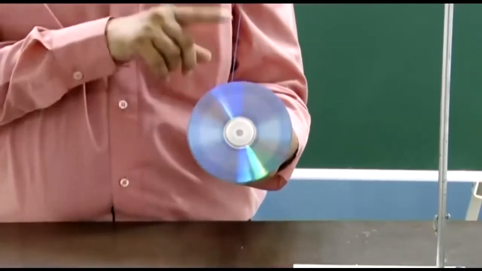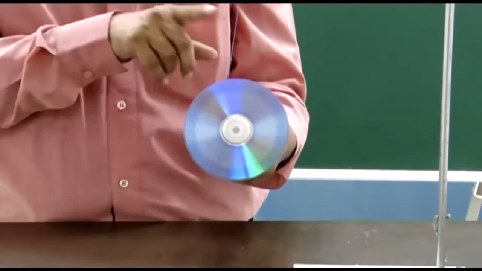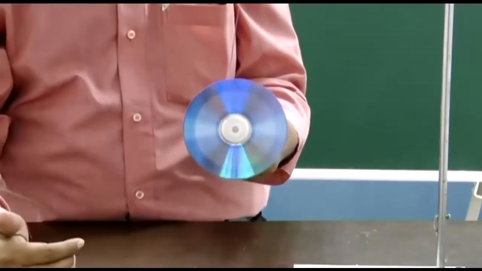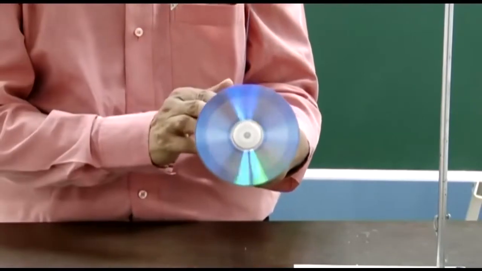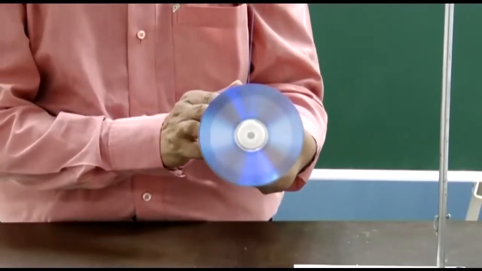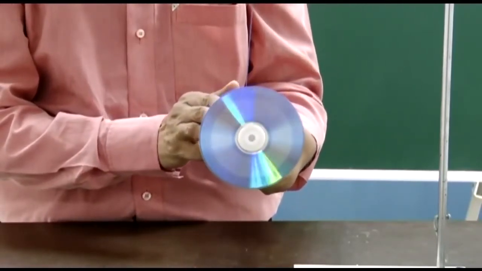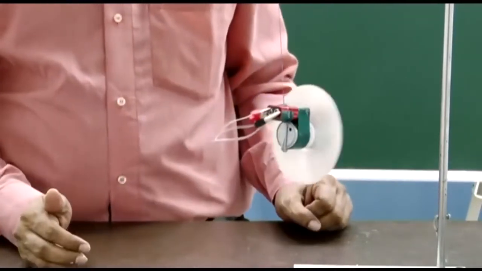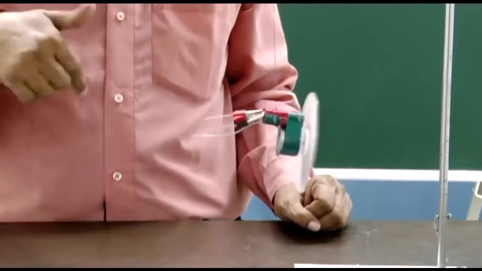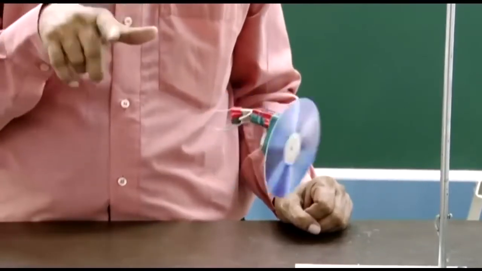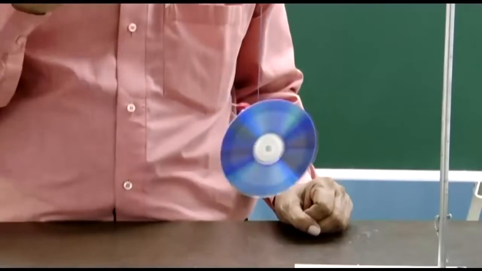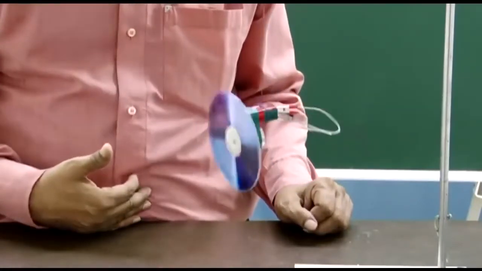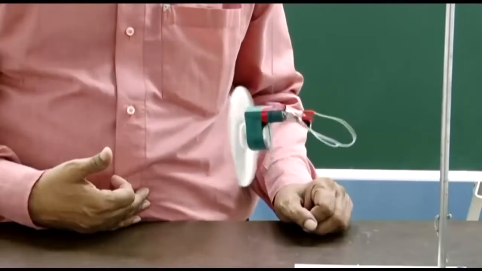As seen by me, it is going clockwise, and as seen by the camera, it is going anti-clockwise. So I am keeping the CD surface vertical and releasing it, and see what happens. See, it is rotating about a vertical axis, but the CD surface is almost vertical. It is not tilting.